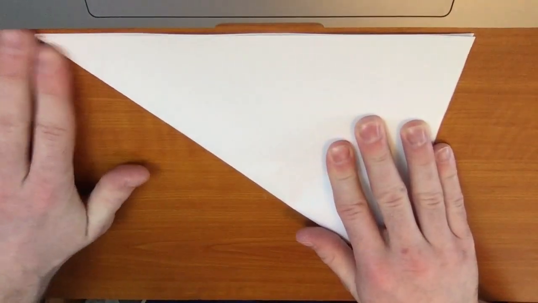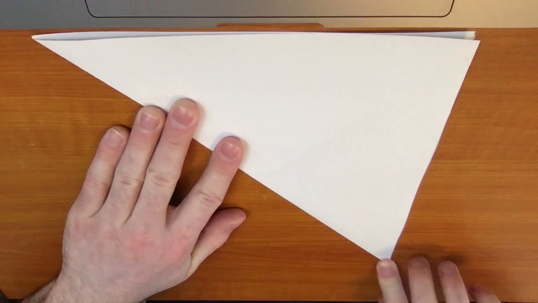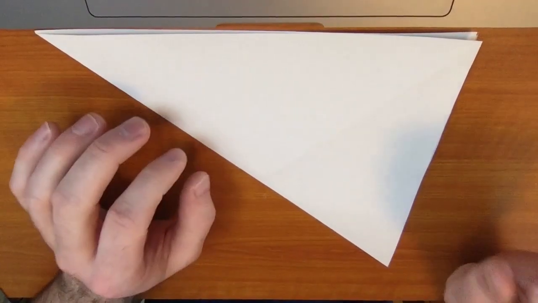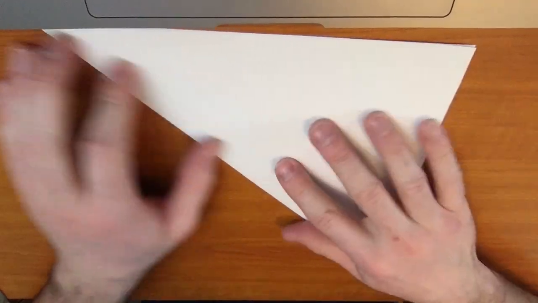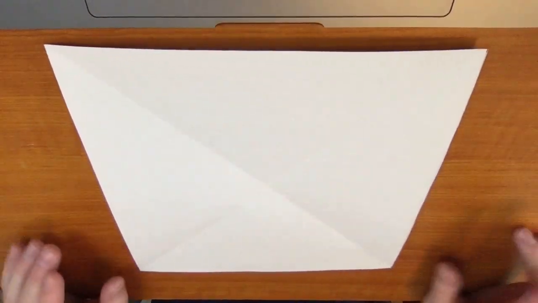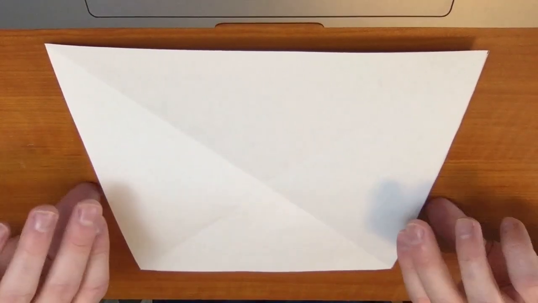And then crease. Remember, you want to be as accurate as possible. Any difference or any little bit that you're off is going to matter. Alright, now I'm going to open this back up, flatten it out, and I've got a big X on my paper. I've got 2 more folds to do and then you're ready to go.